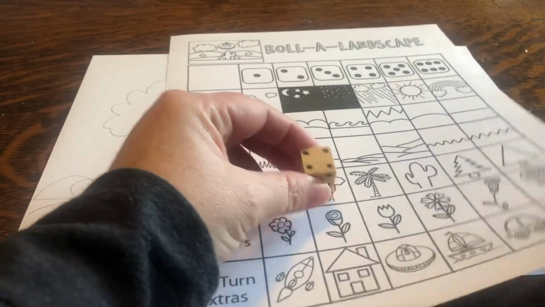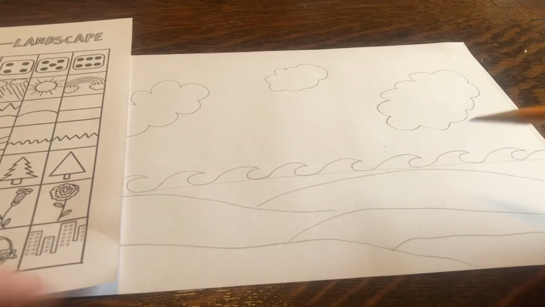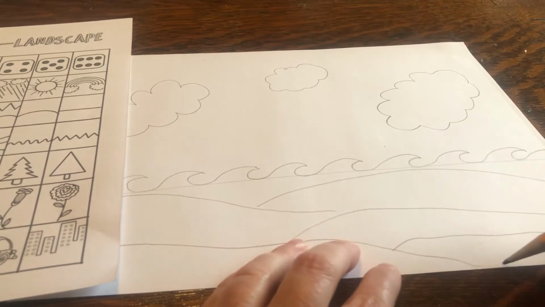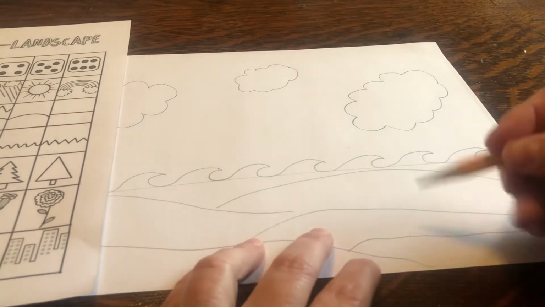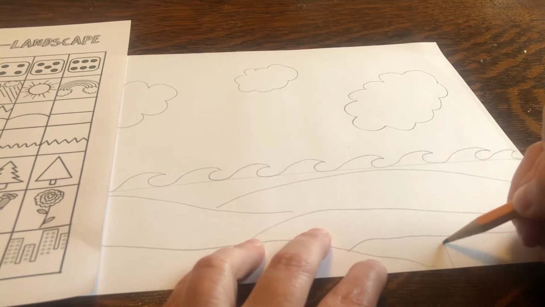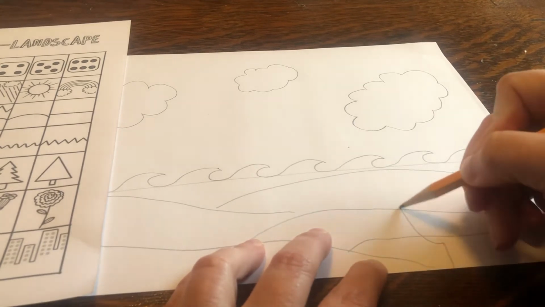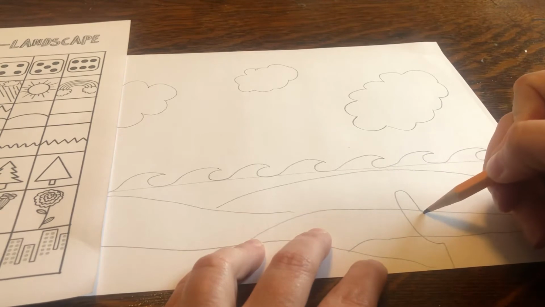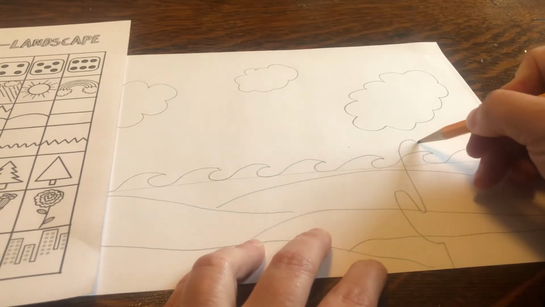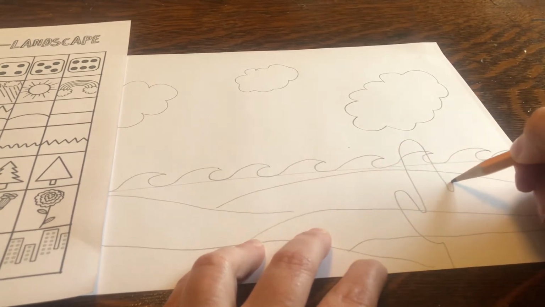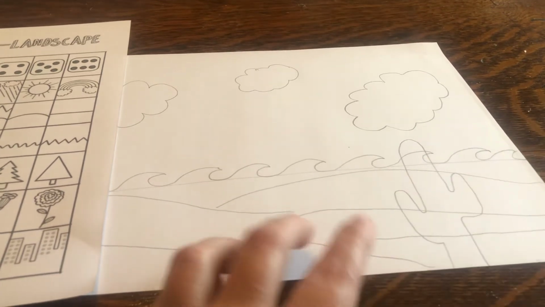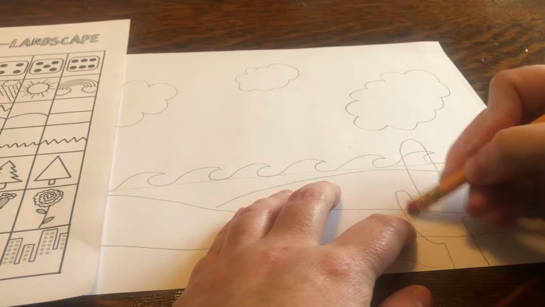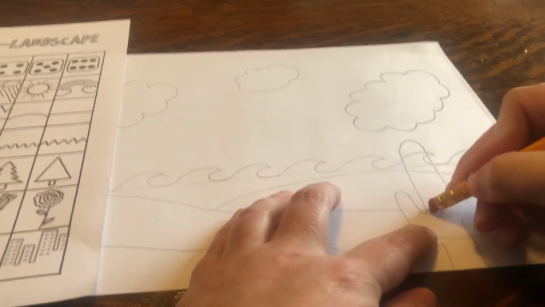So let's draw some cacti. All right, where do I want to put it? So maybe I'll do a cactus here, and since it's closer to the front, it's going to be bigger. Now, you can see that I'm drawing over some of the stuff that I've already drawn. That's okay. I can go back in and I can erase those lines.